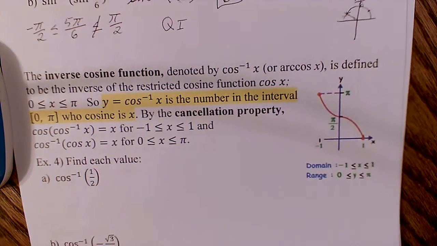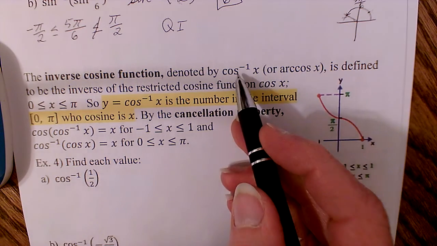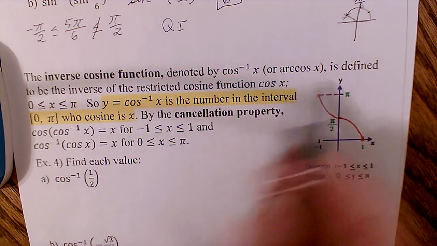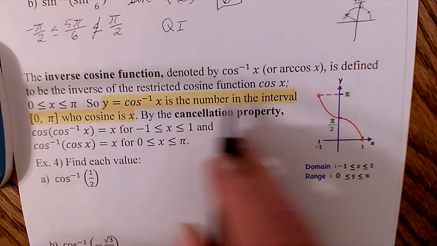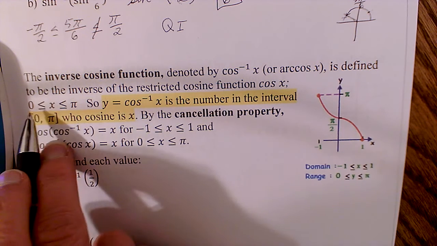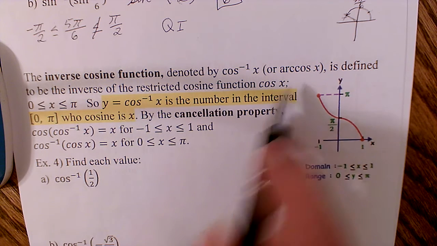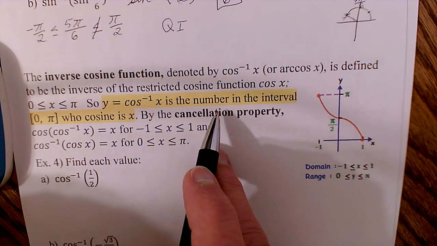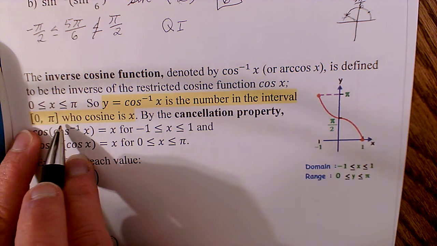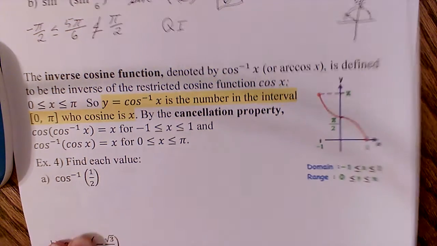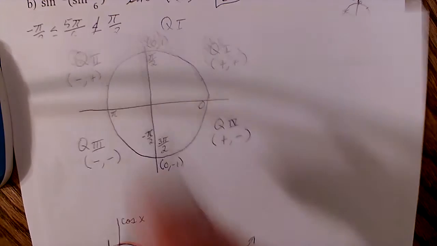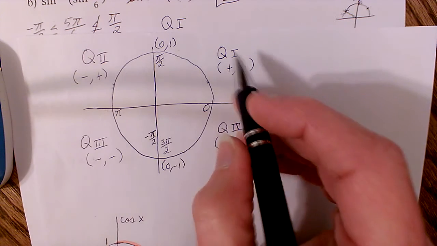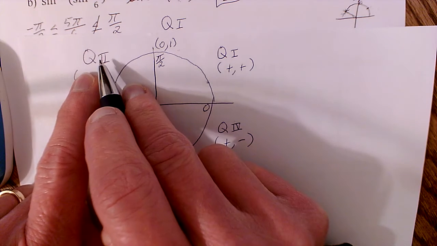And the inverse cosine function, which is denoted in this way, otherwise known as the arc cosine, is defined to be the inverse of the restricted cosine when we're only going from 0 to pi on the cosine of x. So inverse cosine of x is the number, the angle that's in the interval from 0 to pi whose cosine is x. That means this time, since we're going from 0 to pi, we're going to be considering quadrant 1 and quadrant 2.